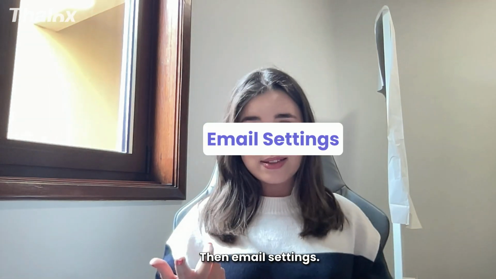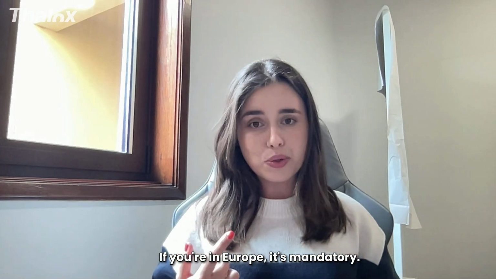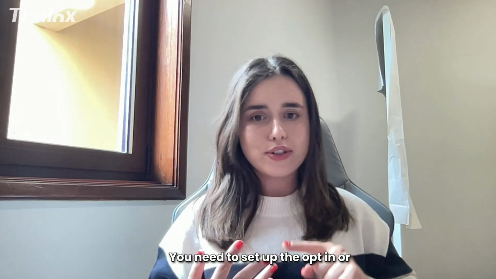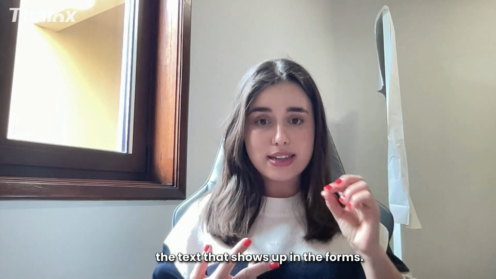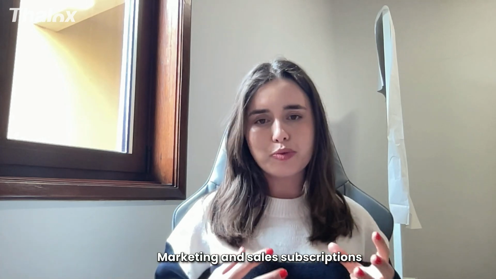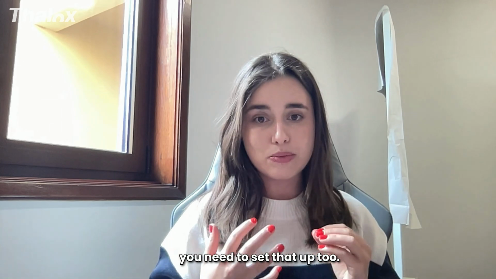Then email settings. You have to set up double opt-in. If you're in Europe, it's mandatory. You need to set up a subscription page. You need to set up the opt-in or privacy policy consent, like the text that shows up in the forms. And also, marketing and sales subscriptions are already in, but if you want to have other subscriptions, you need to set that up too.